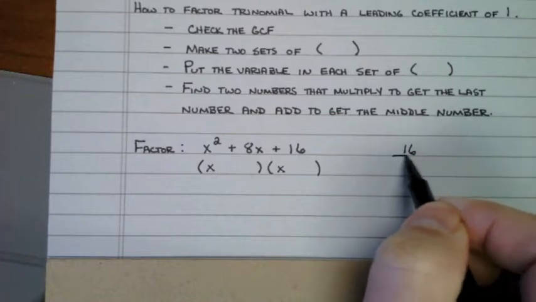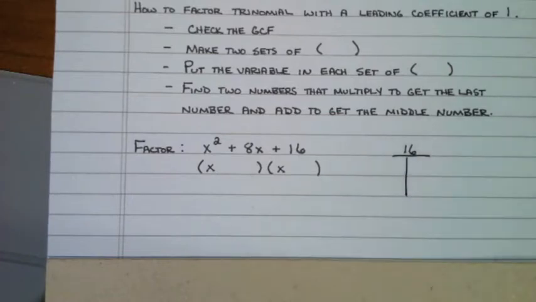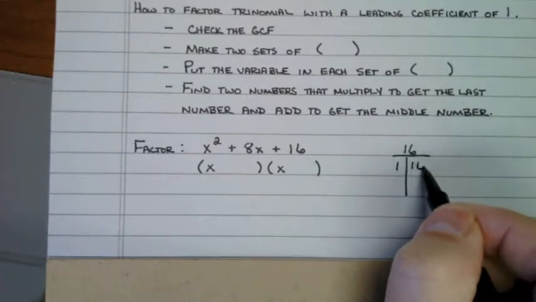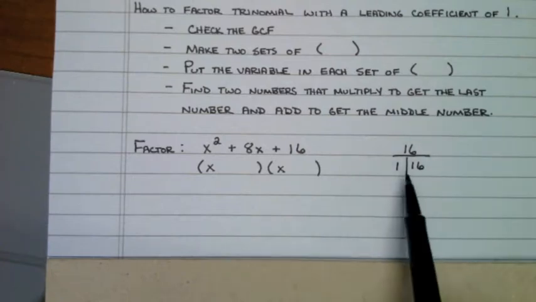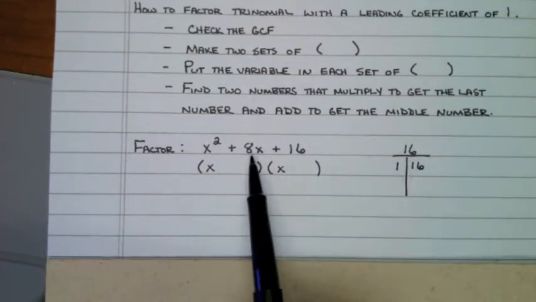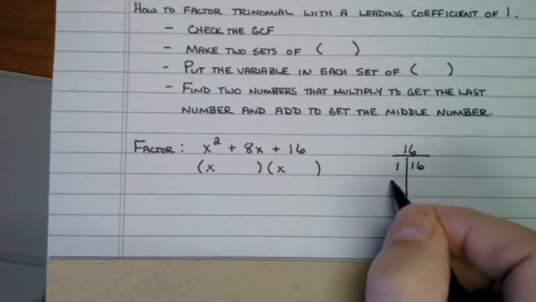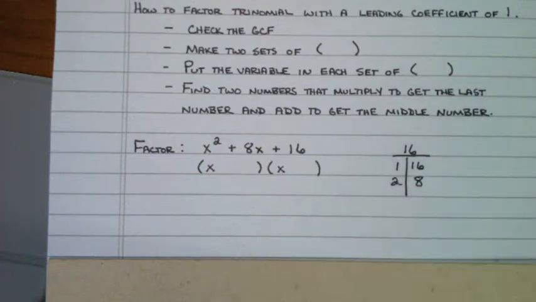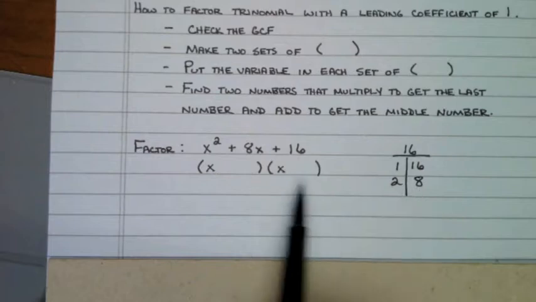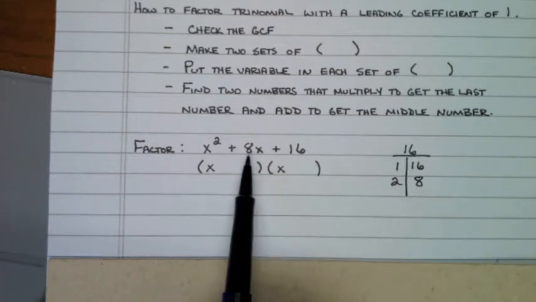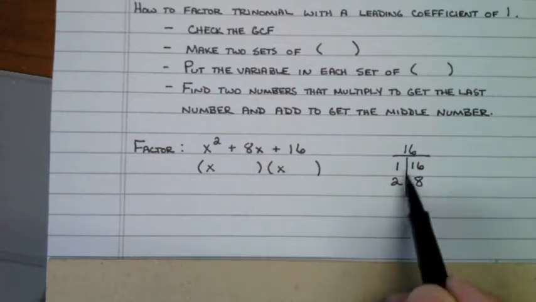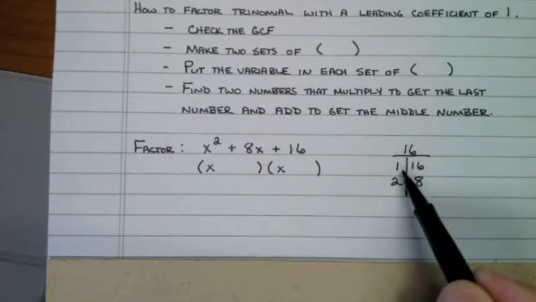So I'm going to make a chart, or think about all the numbers that multiply together to give me 16. 1 times 16. Is there any way I can add or subtract these and get 8? No. Next two numbers that multiply together to give me 16. 2 and 8. Any way I can add or subtract these and get this middle number? No. 3 will not go into 16. Notice I'm just going down the list.